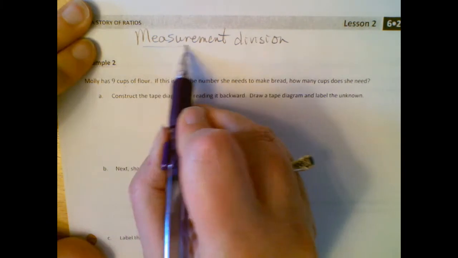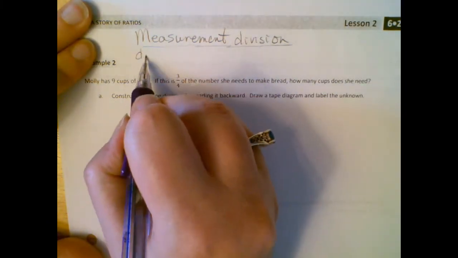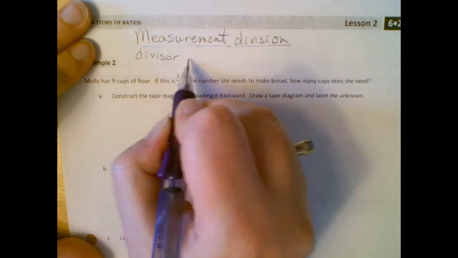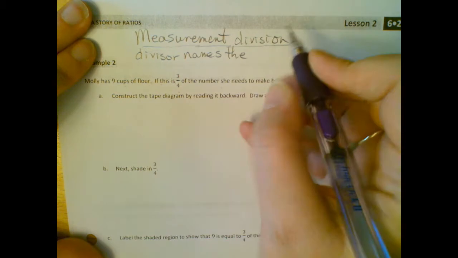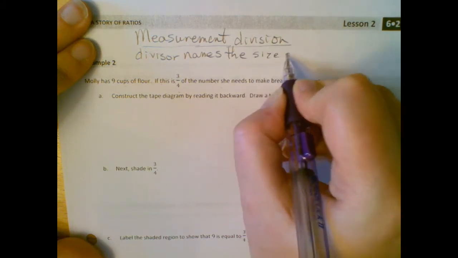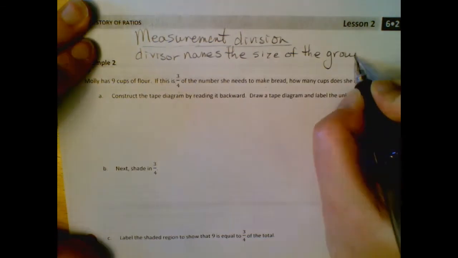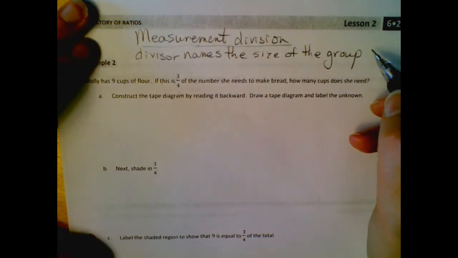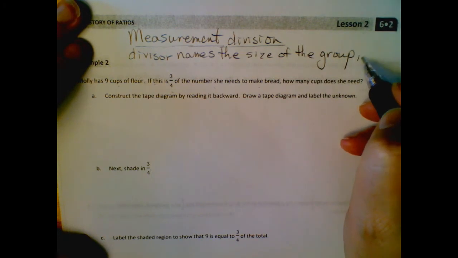I'm going to give the real definition for this part. The divisor names the size of the group. It's always the group broken into groups, because that's division.